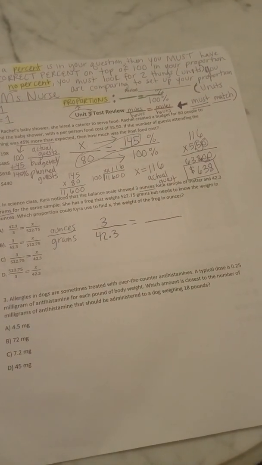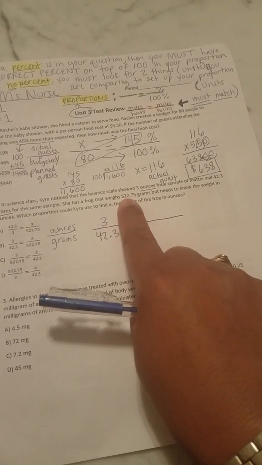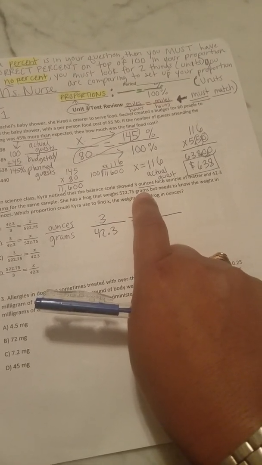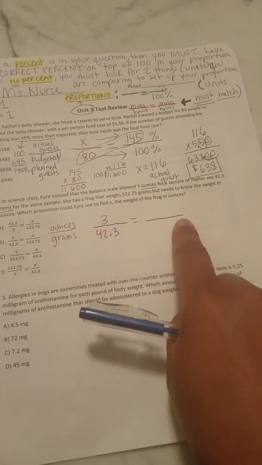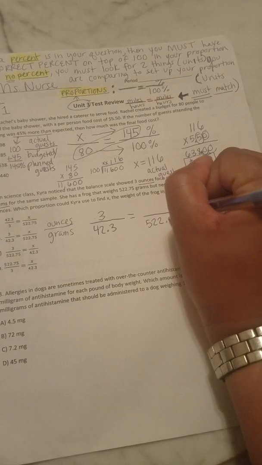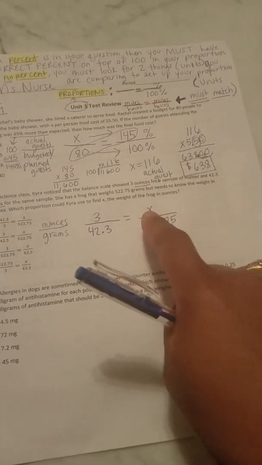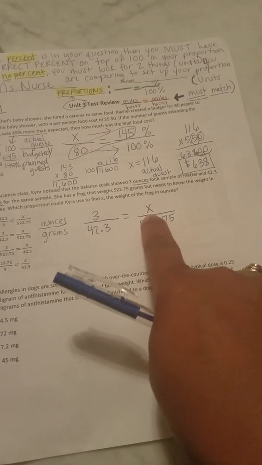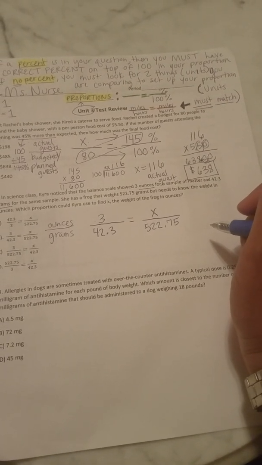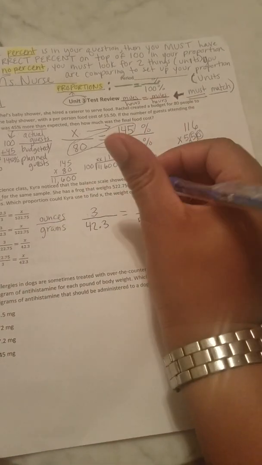And then I have another number here that I have to place, which is 522.75, and that is grams, so it has to go with grams. So where does it go? It has to go on the bottom, since grams are on the bottom. So that 522.75 has to go on the bottom with grams. That means I'm looking for the top. What is the weight in ounces? So the ounces is what I'm looking for. To solve a proportion, you just cross multiply the 2 numbers that you can. So you'll multiply these 2, you multiply diagonally.